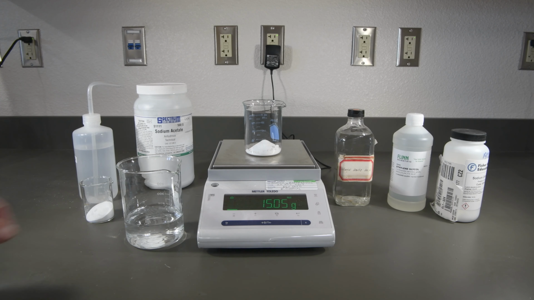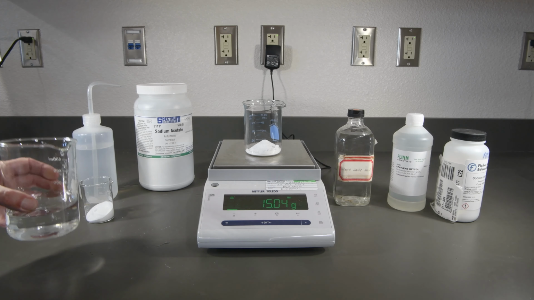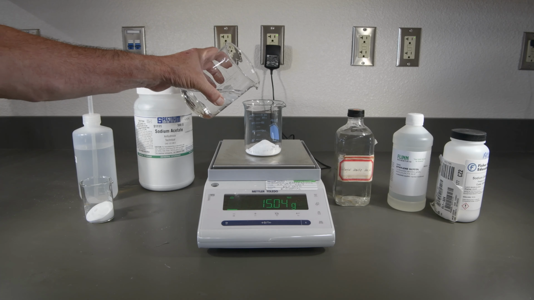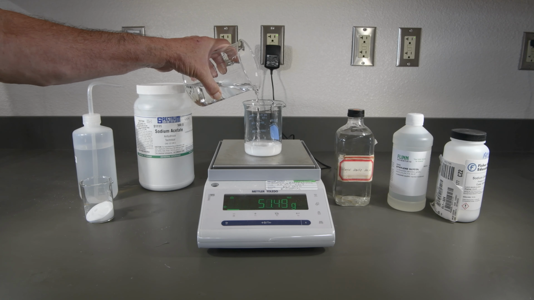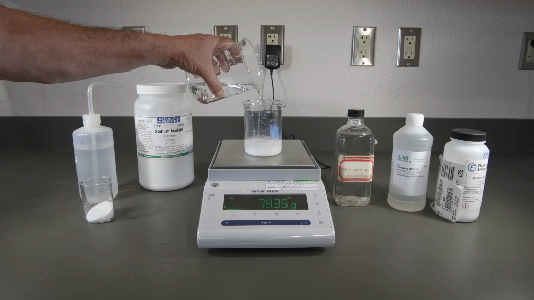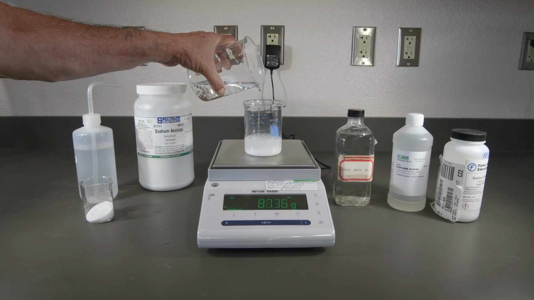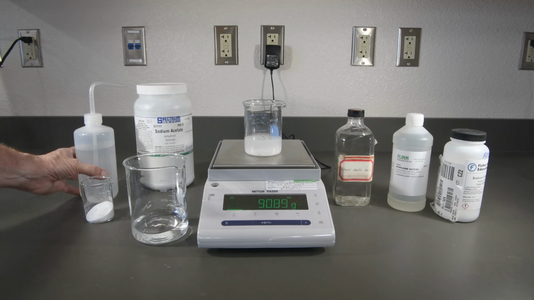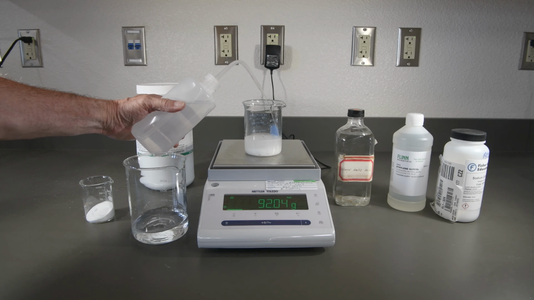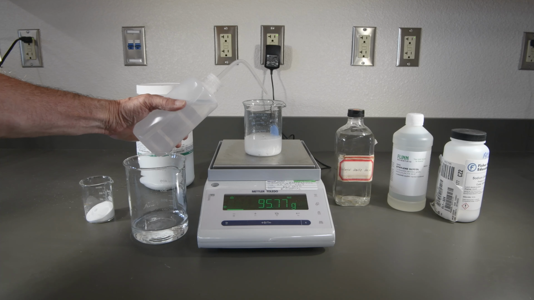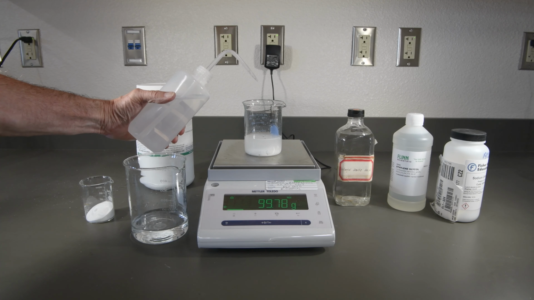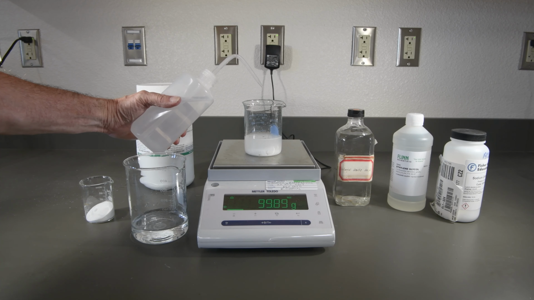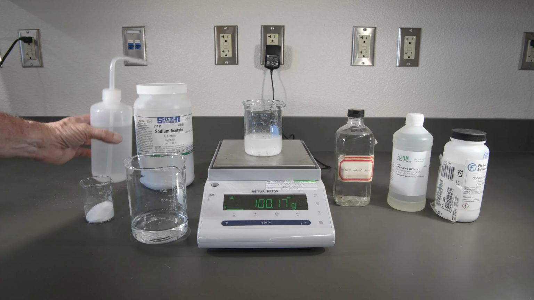Very close. And now we'll add enough water to get up to 100. And switch to the squeeze bottle here. Just about there. And that looks good.